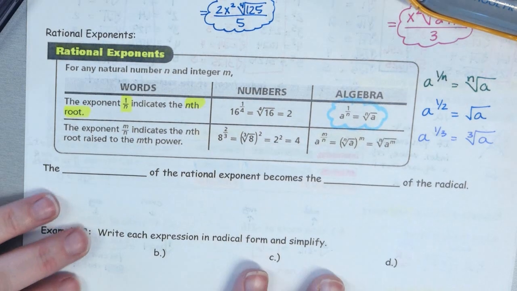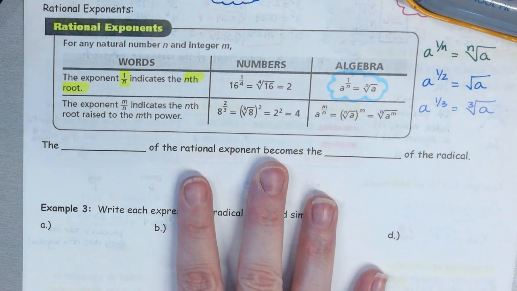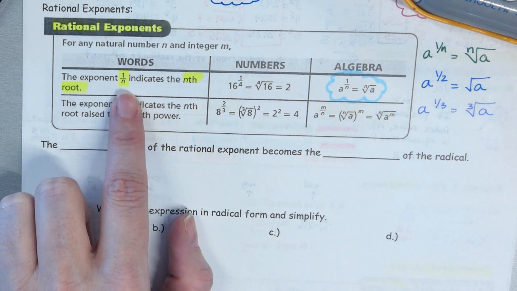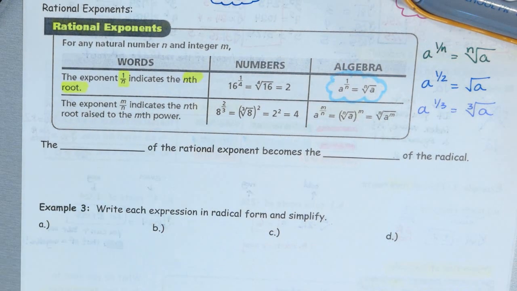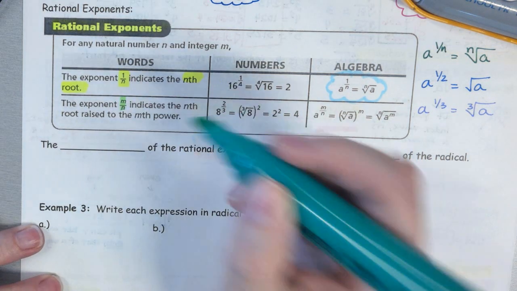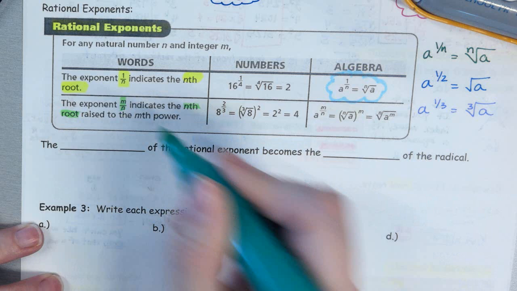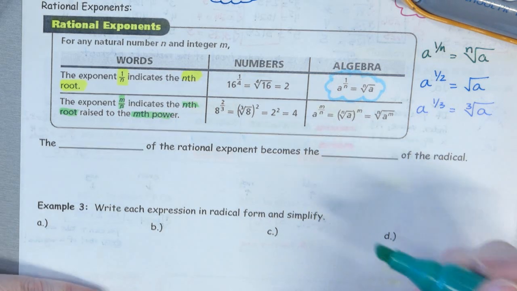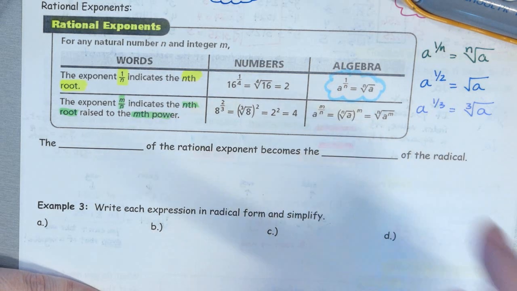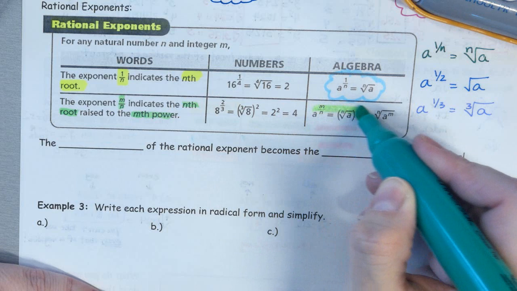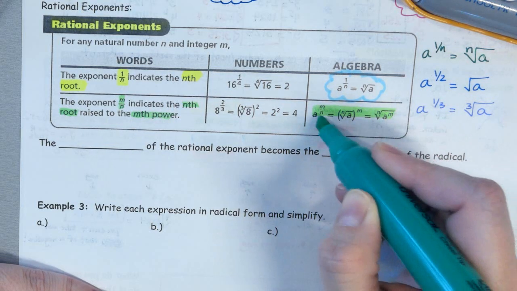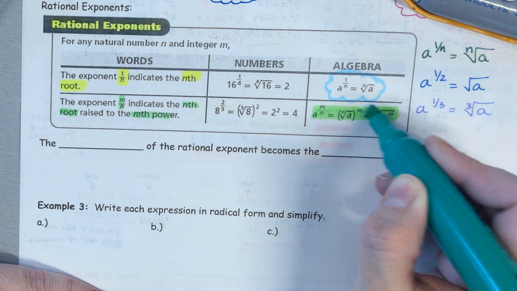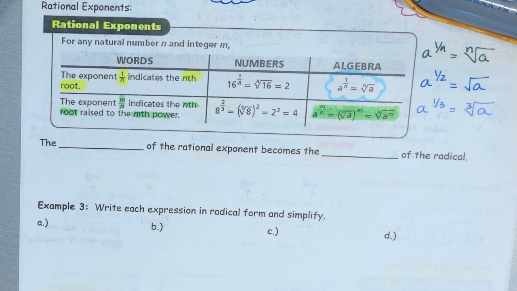Okay, the next thing we're going to talk about is you don't have to have a 1 on the top. Sometimes it's a fraction, m over n. And that means that you do the nth root raised to the mth power. Okay? And there are two different ways you can write this. We're going to highlight this, but we're going to actually write it out and look at some examples to make that click for us.